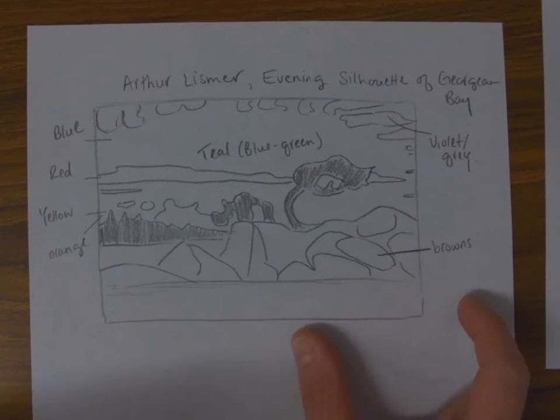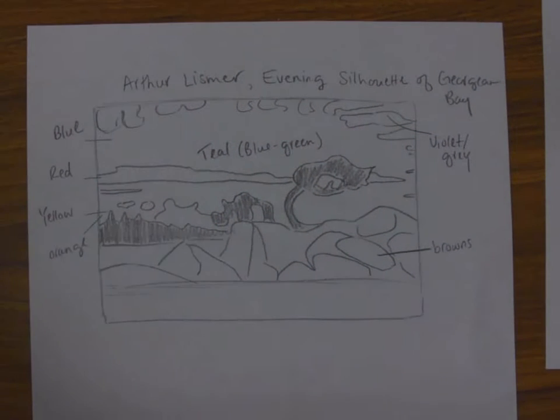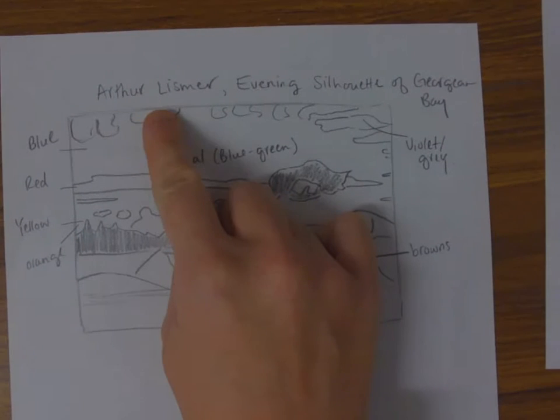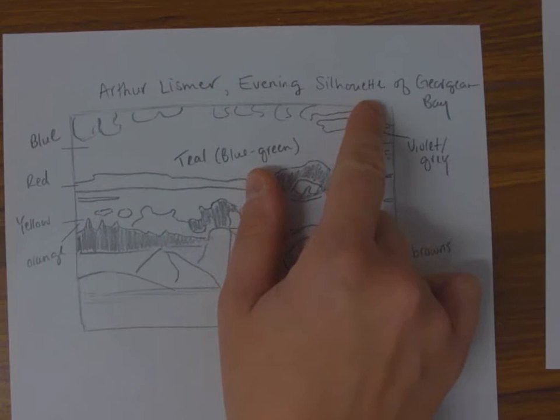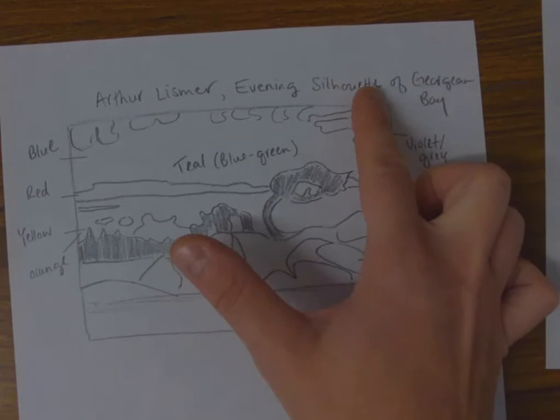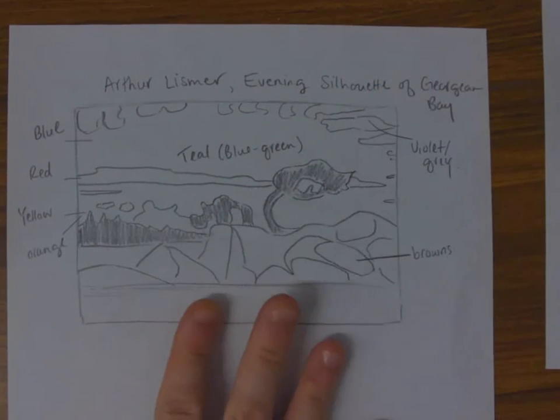This is my thumbnail sketch. Okay, and just for the sake of doing a demo, I've decided to use Arthur Lismer's Evening Silhouette at Georgian Bay. I have the name of the artist and the title here. Some of you may not have received the title and the artist with your cutout, but I will provide you with that as well to add to your sketch.